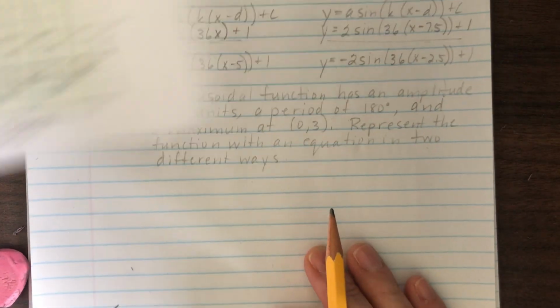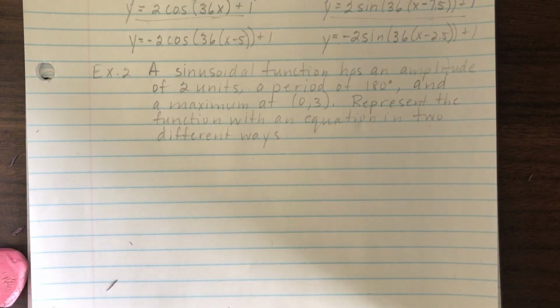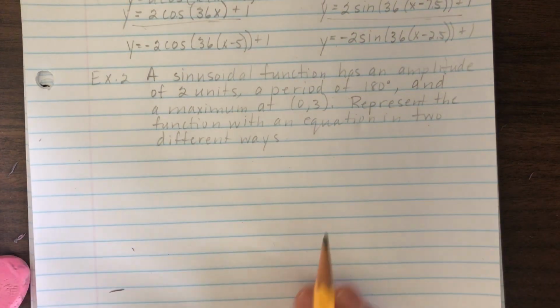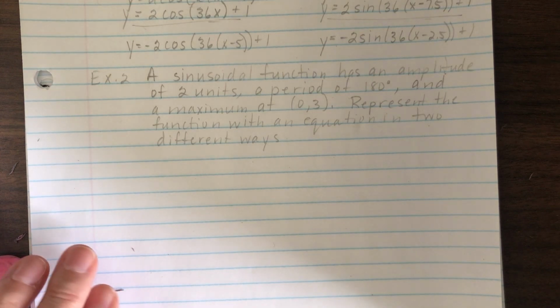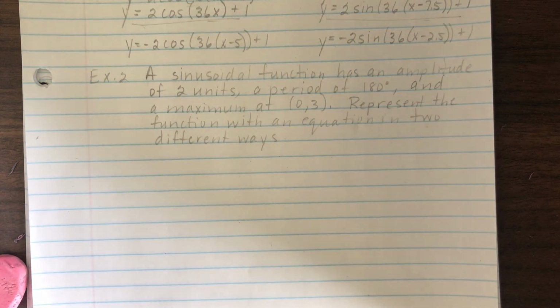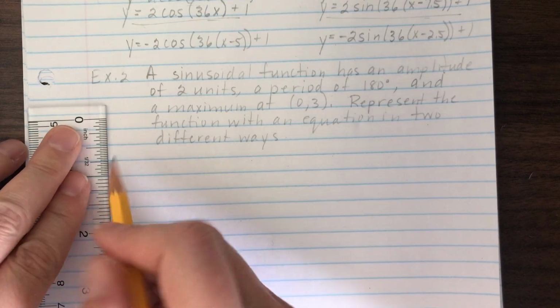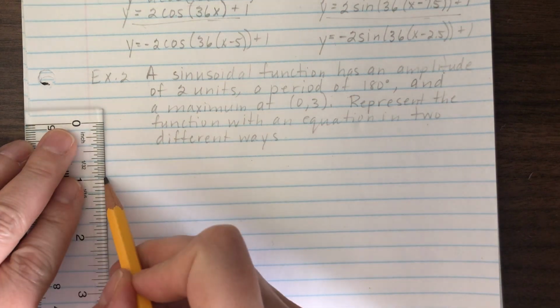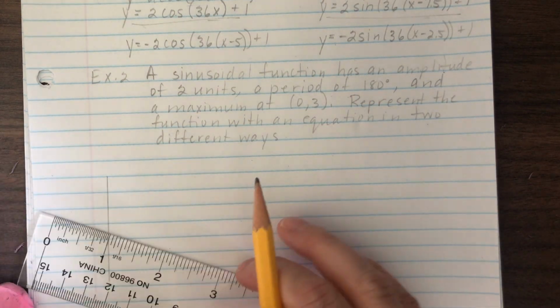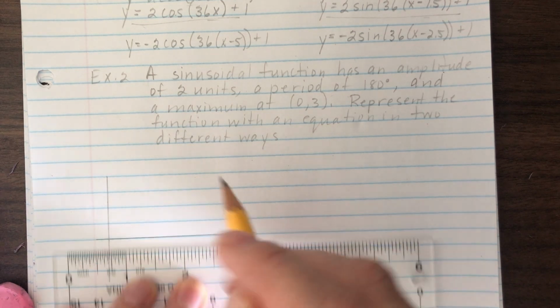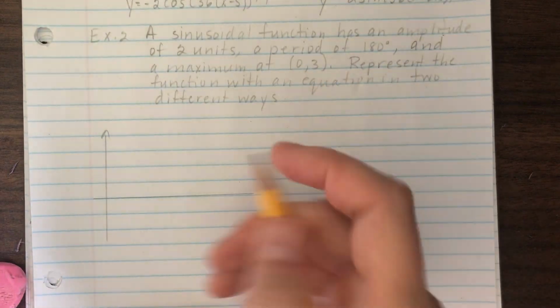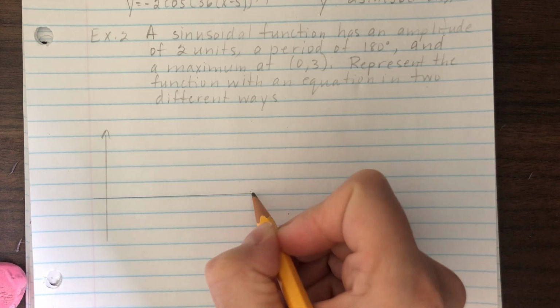Okay, let's look at another example here. Here we're not given a graph, but we're given information in words. It says a sinusoidal function has an amplitude of 2 units, a period of 180, and a maximum of 0.3. Represent the function with an equation in 2 different ways. Okay, so you can just draw a little picture of what we know. This is not necessary. This is just to help you visualize the problem.